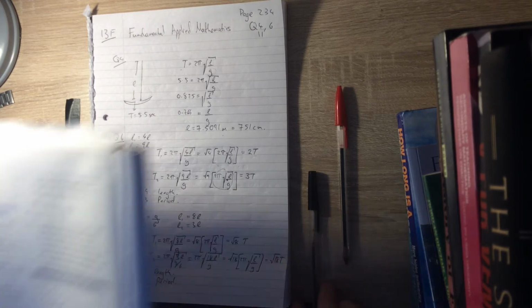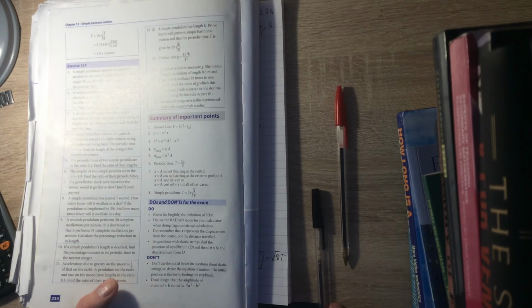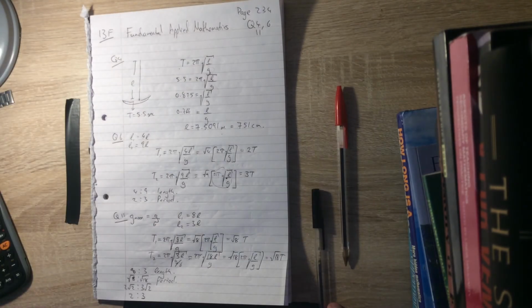Have a look through the summary of important points at the end of the chapter, the do's and don'ts, and we will hopefully get some exam questions up as well. But that's the end of that chapter. Best of luck with simple harmonic motion and circular motion. They're combined questions on the papers, and I'll see you for the next topic. Bye bye.